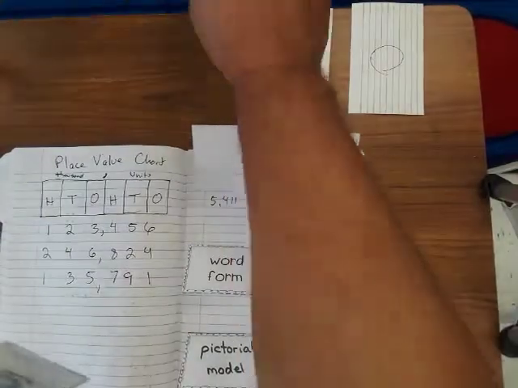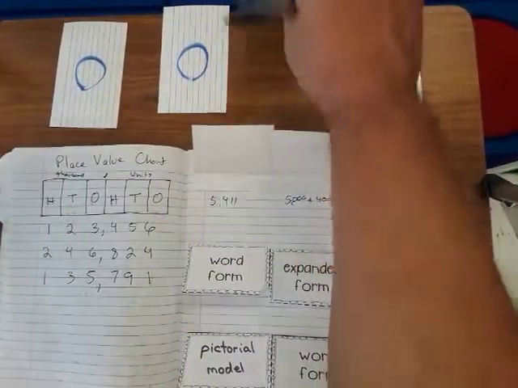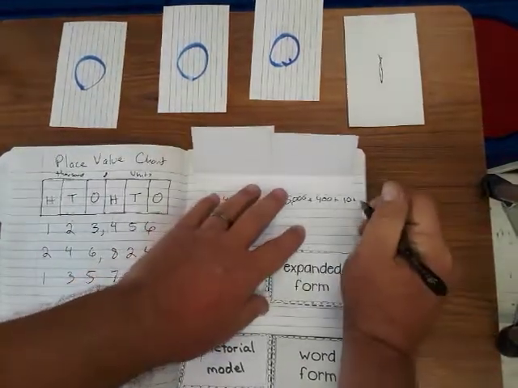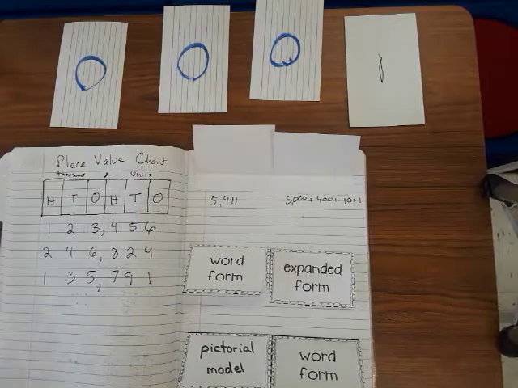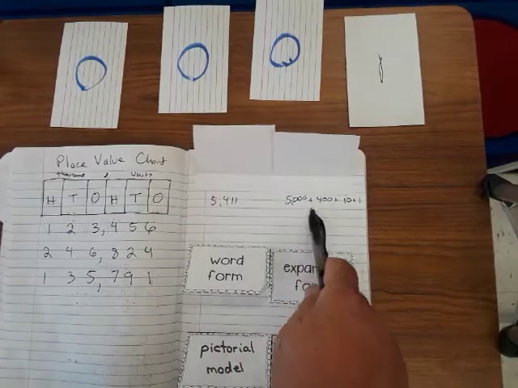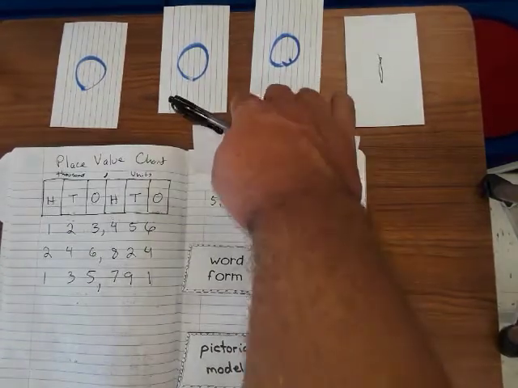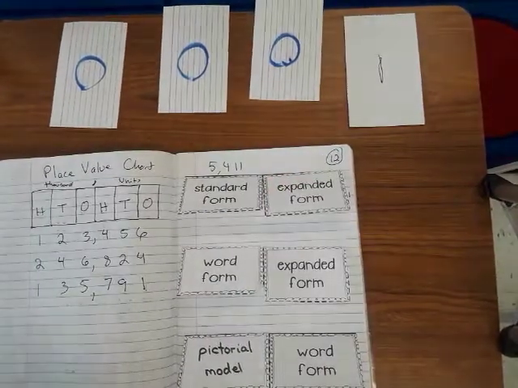And the last, my ones place, I'll flip over everything except for the ones place, and it's 1. So 5,411 in expanded form is 5,000 plus 400 plus 10 plus 1. And that is how we do that.